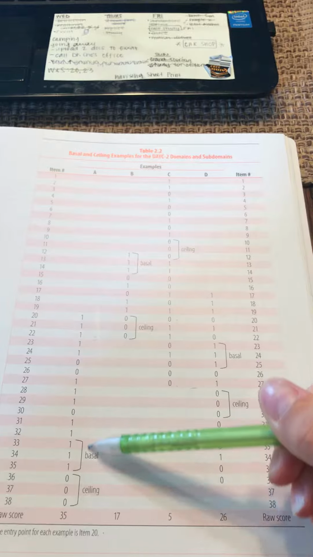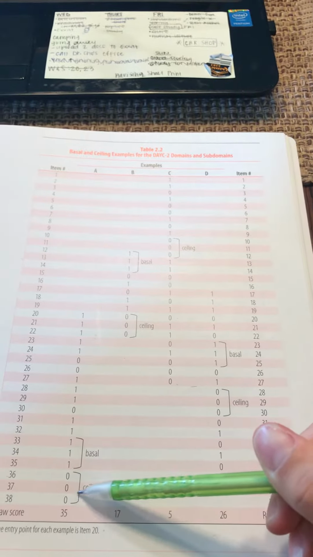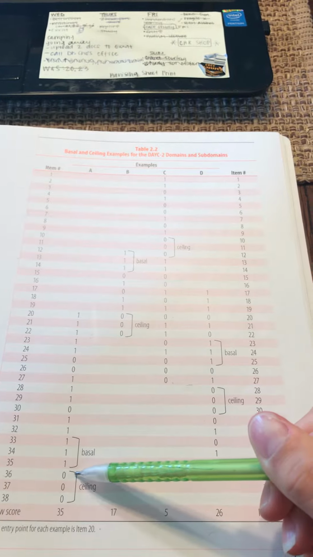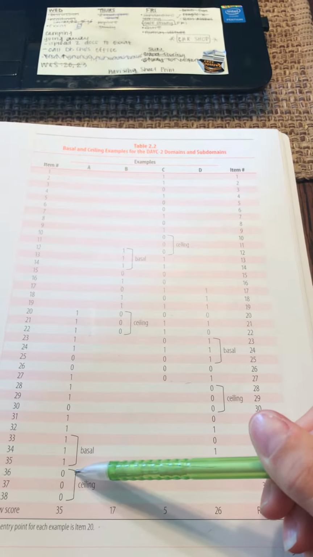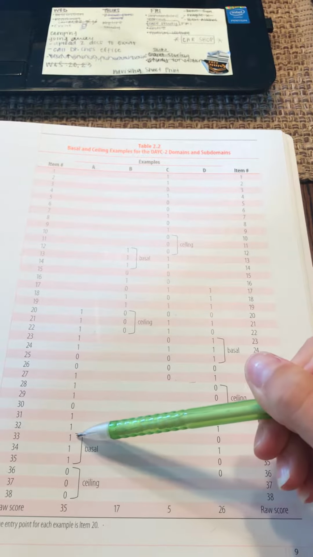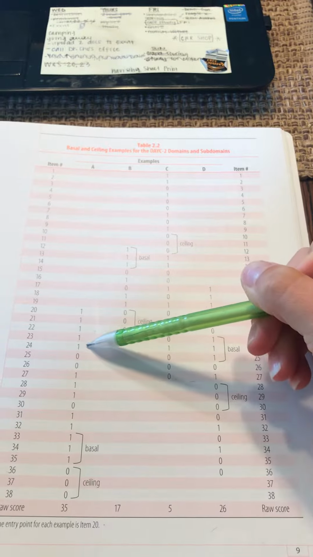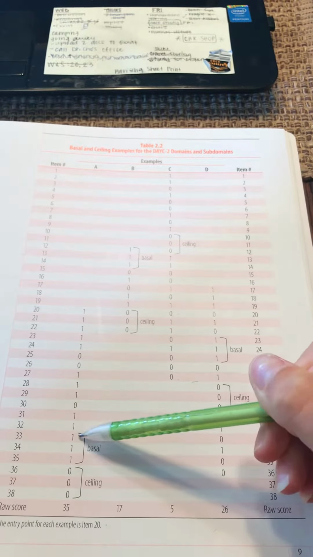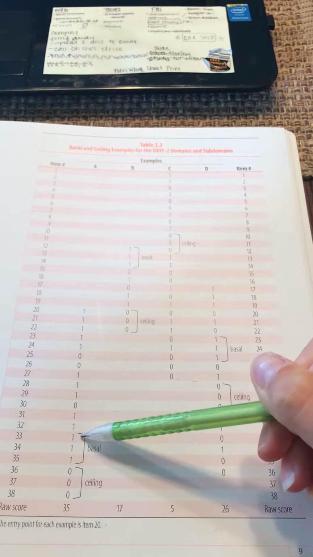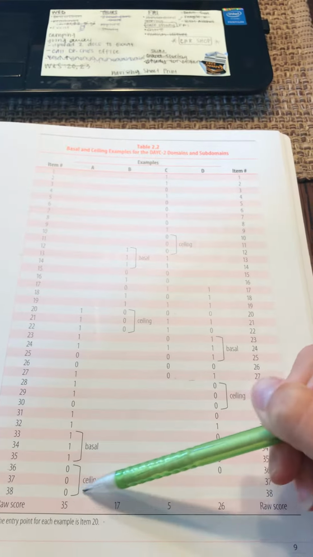And they continued this until they reached the ceiling, which was the cutoff. And that's 3 consecutive zeros in a row. So then, in order to score this, the basal would be right here, because that's 3 consecutive ones in a row. And the reason why this wouldn't be the basal, because you want the basal closest to the ceiling. So in this case, it would be 33, 34, and 35, because that's closest to the ceiling.